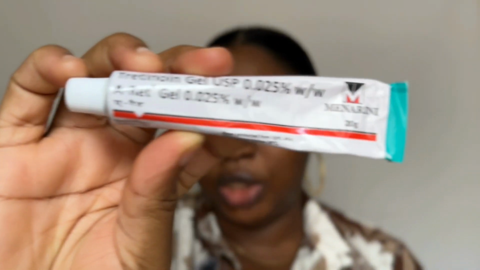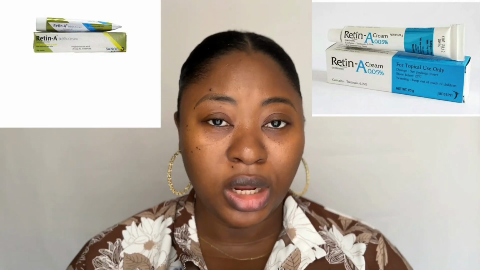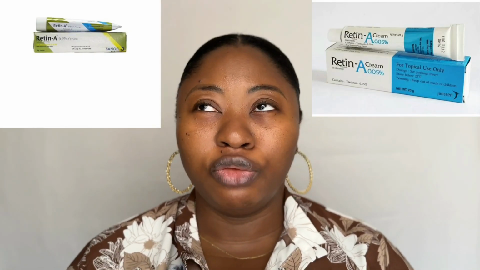This is tretinoin gel. Before I started using this one, I've used quite a number. You guys know the popular retinol. I've used it. I'm going to put a picture on the screen. I've also used one in form of serum. I can't remember the name now, but once I'm editing and I remember, I'm going to put it on the screen. So I'm just quickly going to talk about this one.